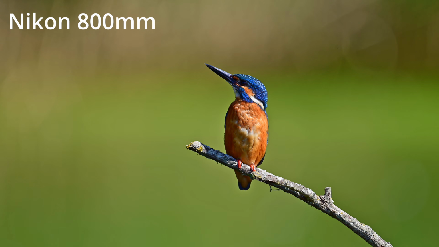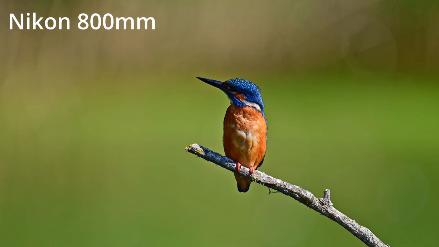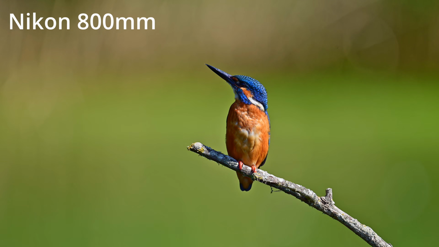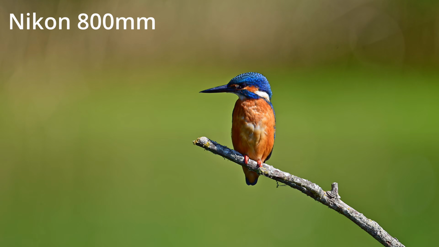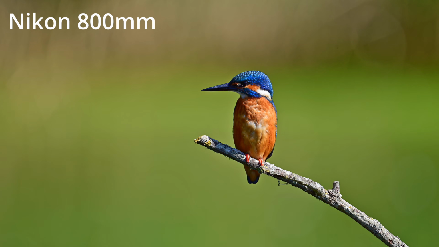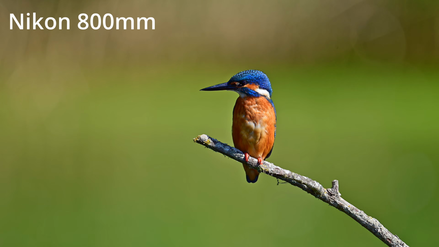You look at the photographs that you get from these lenses, you see that beautiful out of focus background is easier to achieve with this lens than it is with the 180 to 600.